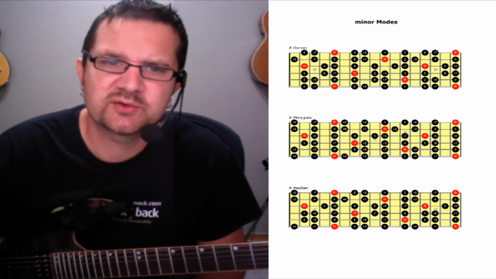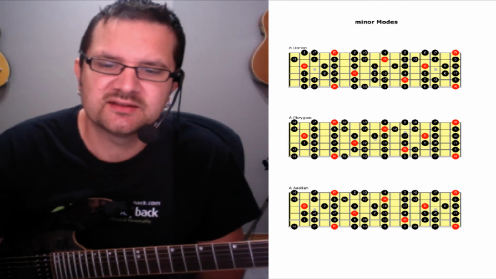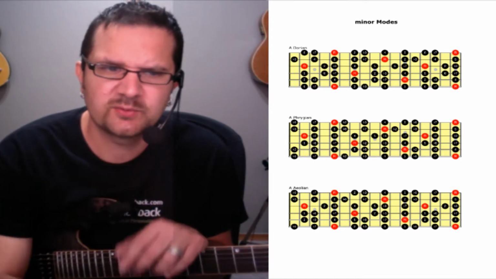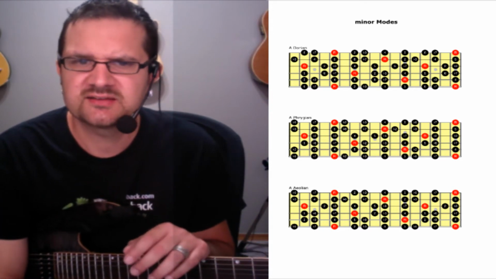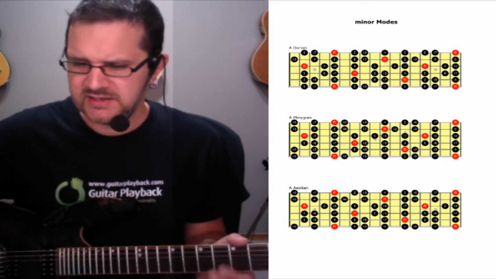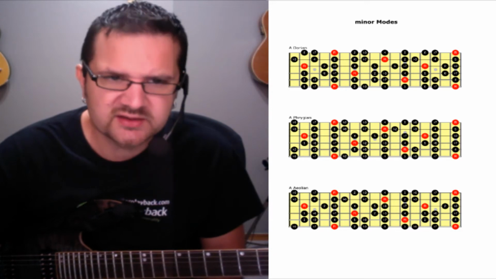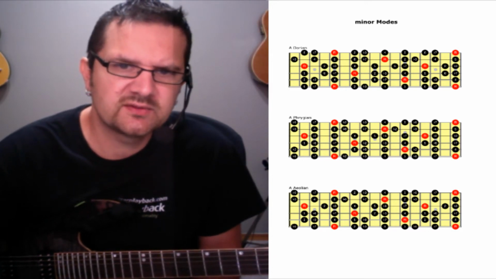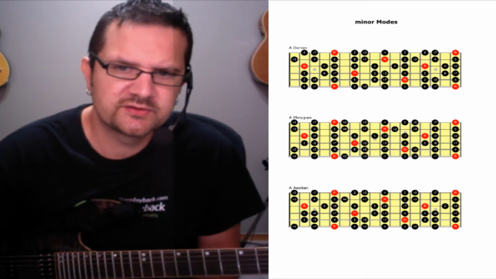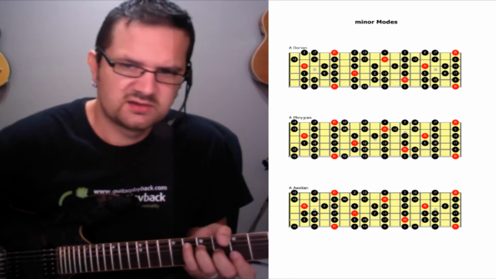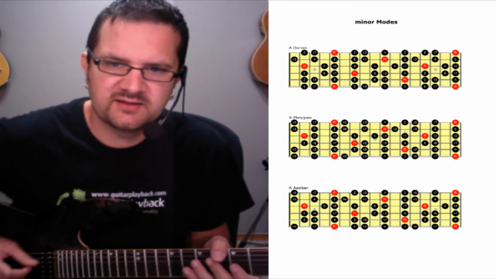You might need to make your screen a little bigger to really see this. But as long as you can follow, I know it's kind of hard to read those dots and those intervals, as long as you follow what I'm doing, you can reproduce it. Let me switch to a clean tone, because I'm going to build some chords, and it's important to really hear the intervals of these chords. Let's see if this works. Yeah, I'll kill the delay.